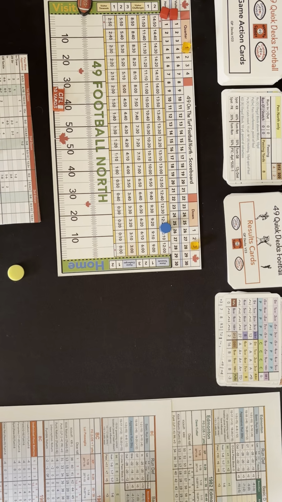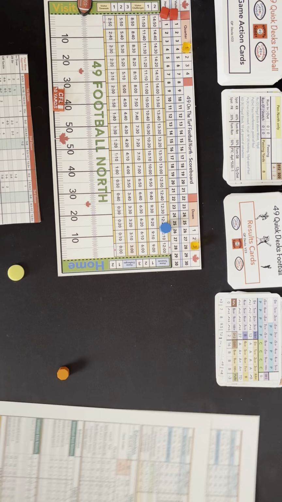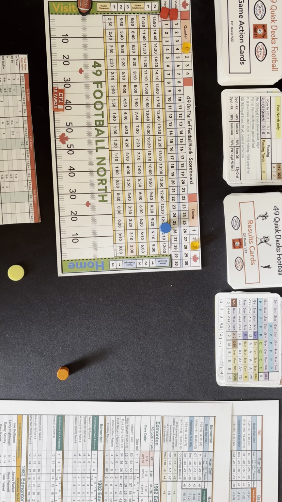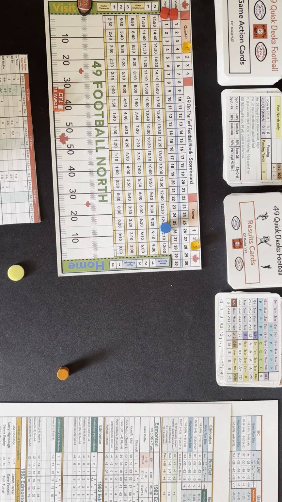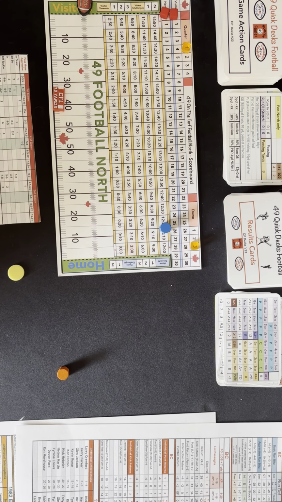I rolled the punt range, punt returner in range. It was a 12 and a 17. 12 and 17, that's Hayes for 11 yards. Oh, but we also have a penalty. So let's move Hayes. No, it's not. Sorry, it's not Hayes. It is. What did we say? 12. 12 is for 13 yards. Okay. And the time is 20 seconds.